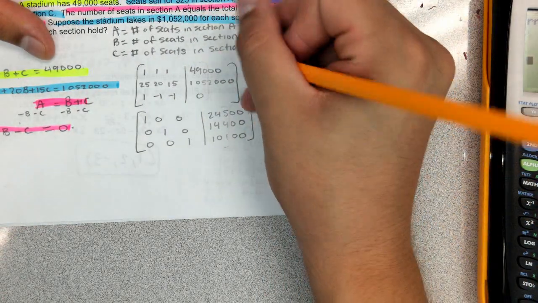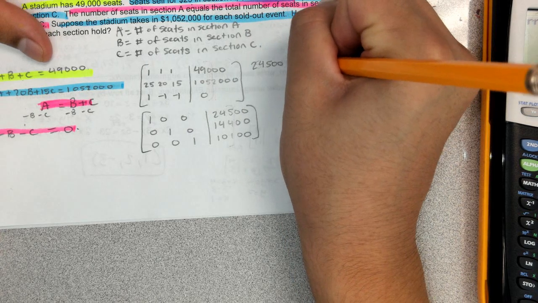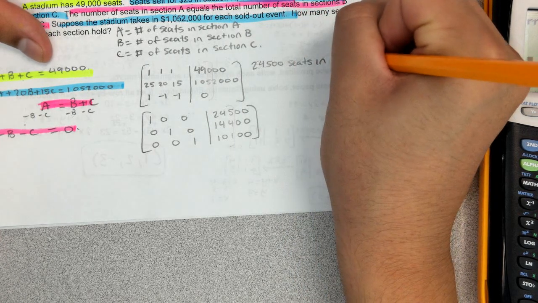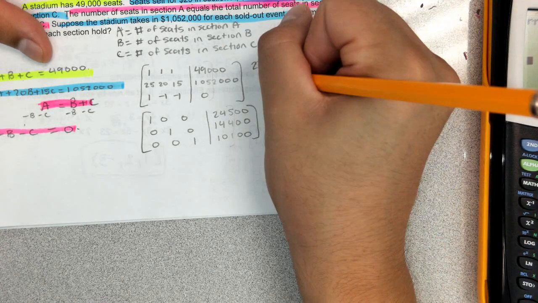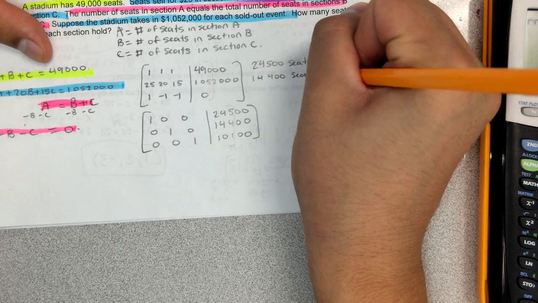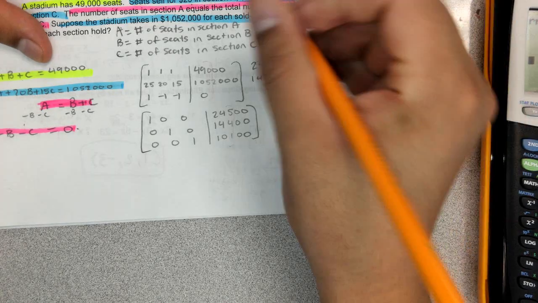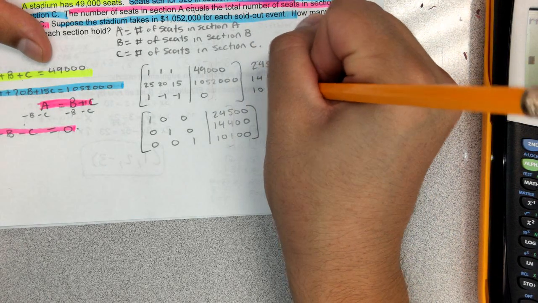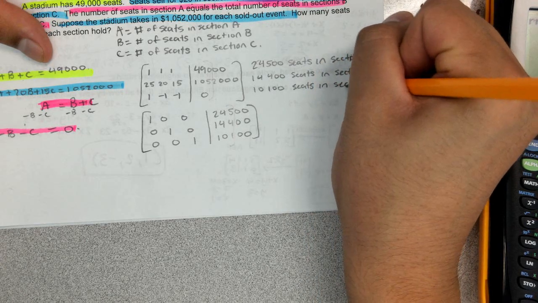We have 24,500 seats in section A. We have 14,400 seats in section B, 10,100 seats in section C.